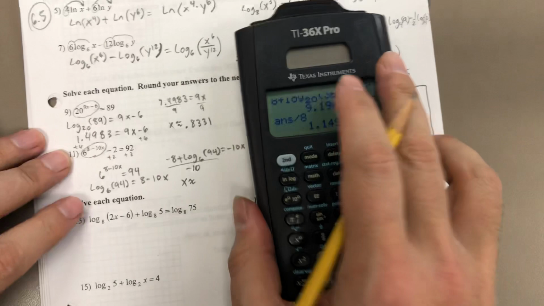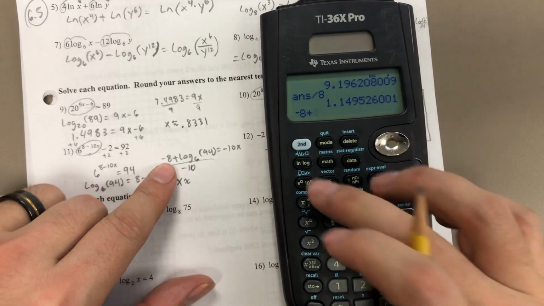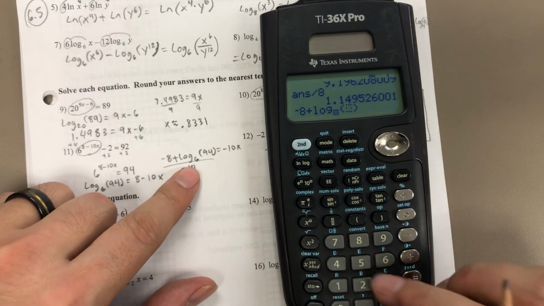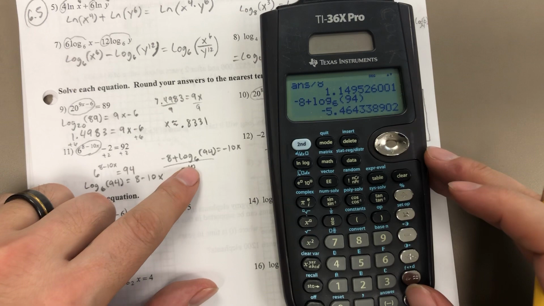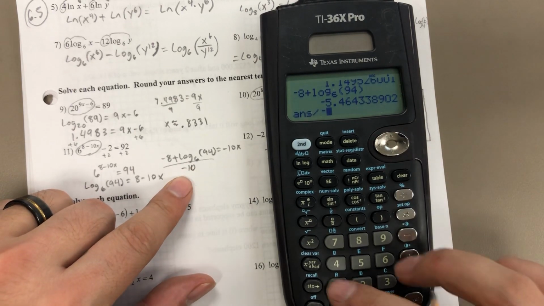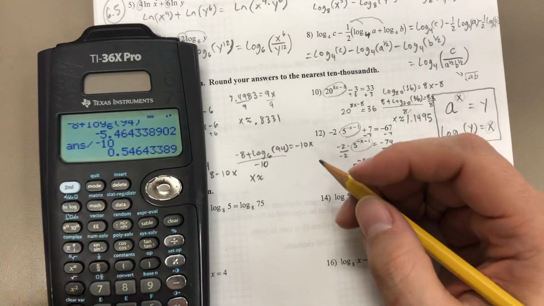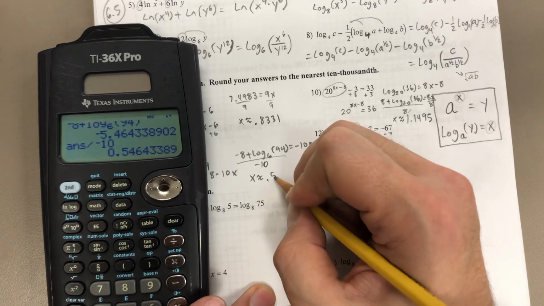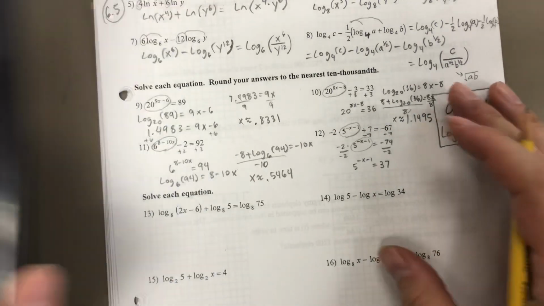Let's see what we get. So negative 8 plus log base 6 of 94, and then I divide that number by negative 10. And I get my answer. I go to 4 decimal places for this one, so 0.5464. And there's my answer for number 11.